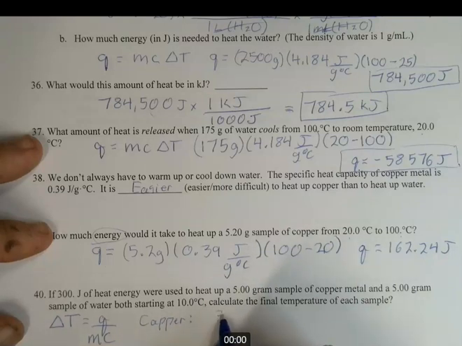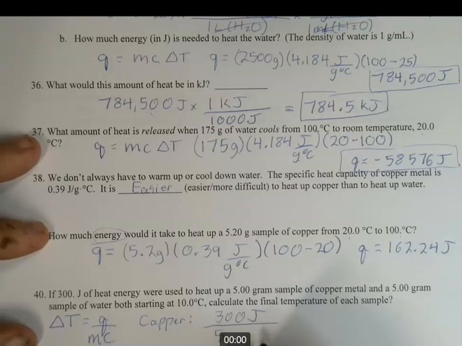That's going to be 300 joules over the mass, and it says it's a 5-gram sample of both, and the specific heat of copper is 0.39.